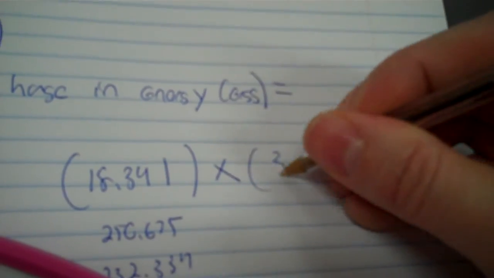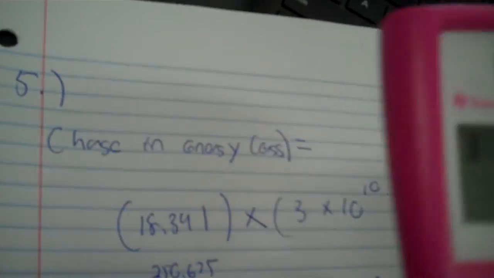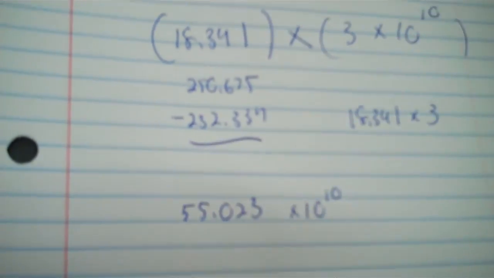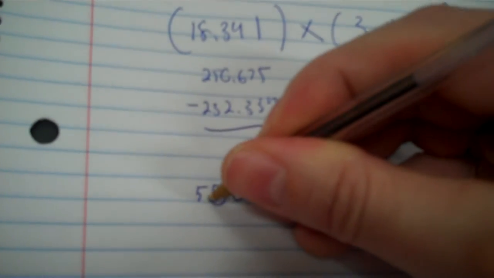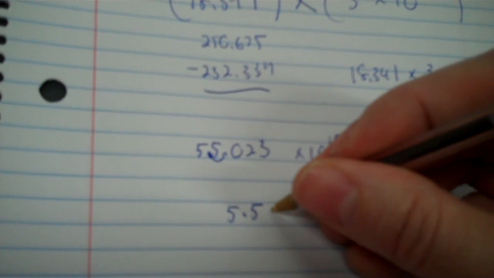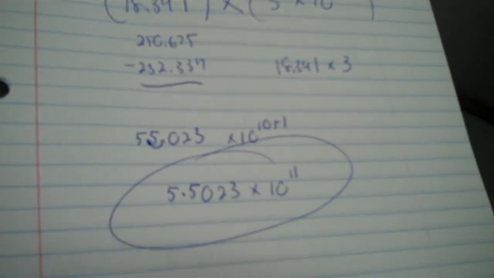times the velocity of light, which is 3 times 10 to the 10th. It's just multiplication then. Okay, so you got the 10 to the 10th solo. You don't have to multiply that by anything. You need to multiply the 18.341 times 3. 55.023. Okay, you got 2 digits in front of the decimal, move it so there's 1, so you add 1. So it's 5.5023. If you want to just put 5.50, that's fine, times 10 to the 11th. Okay, that's it.